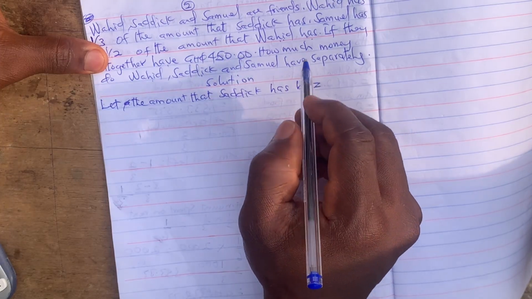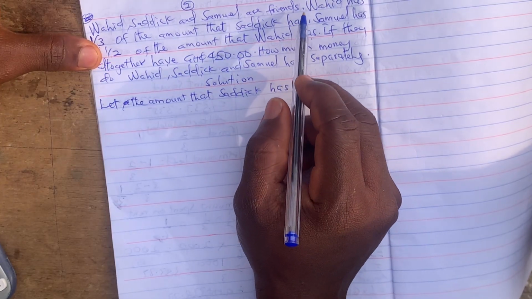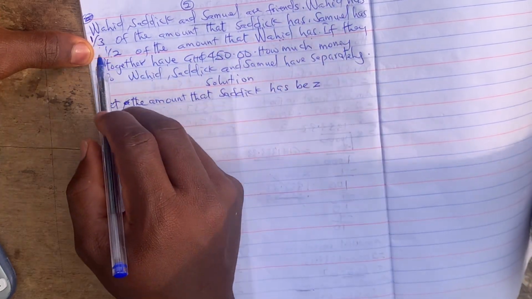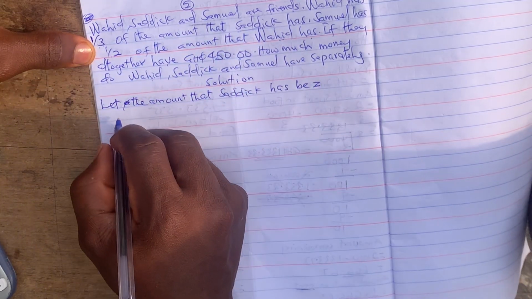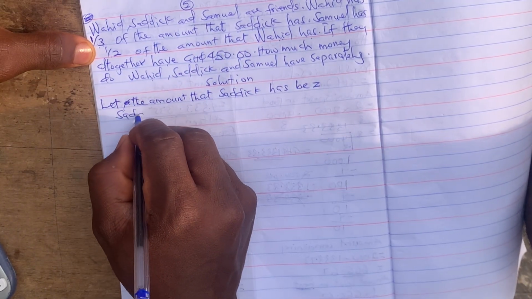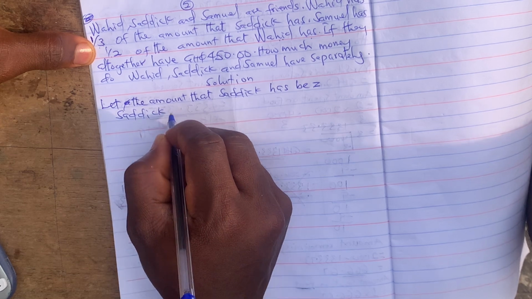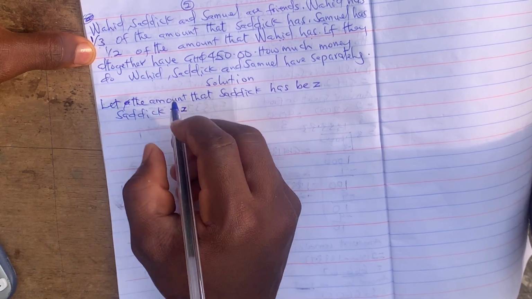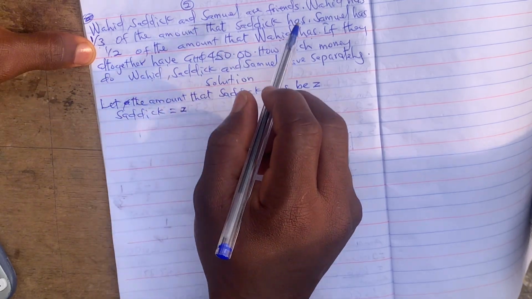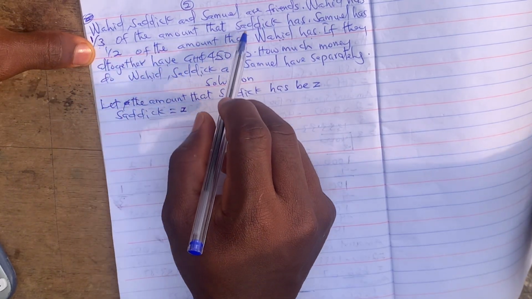Now Wahid has 1/3 of the amount that Sadiq has. So Sadiq equals Z. It's not 2, it's Z. And then Wahid has 1/3 of the amount that Sadiq has.